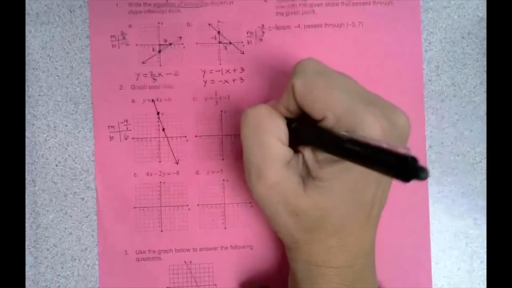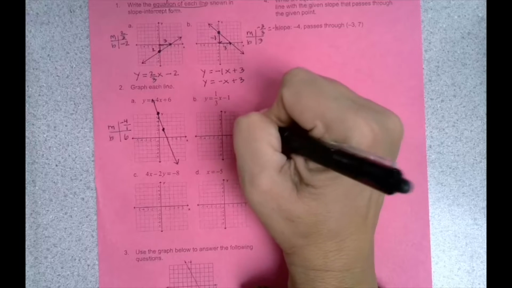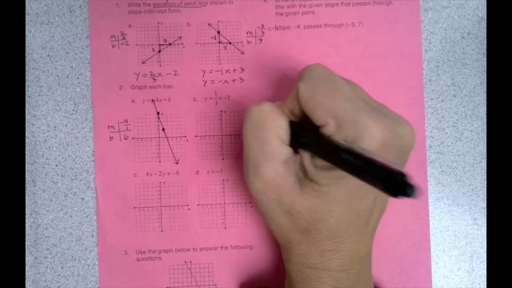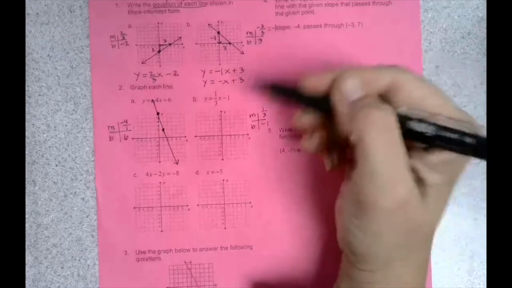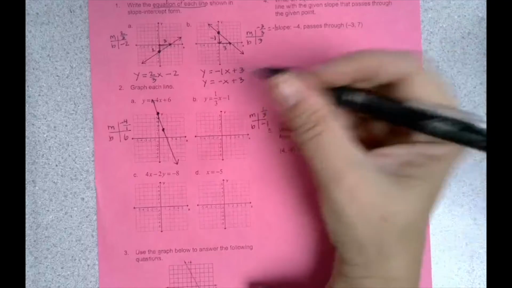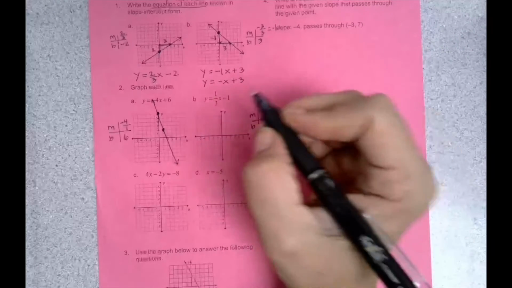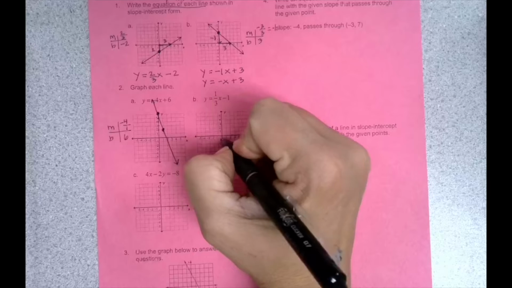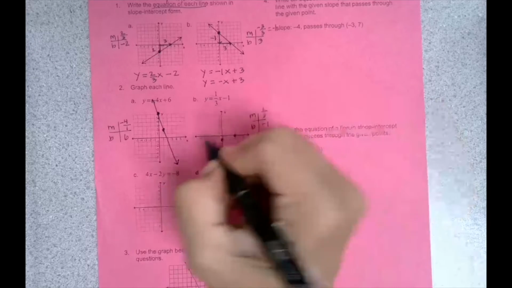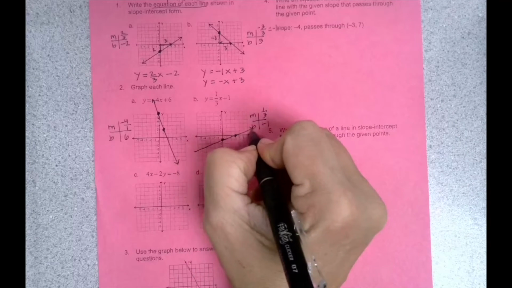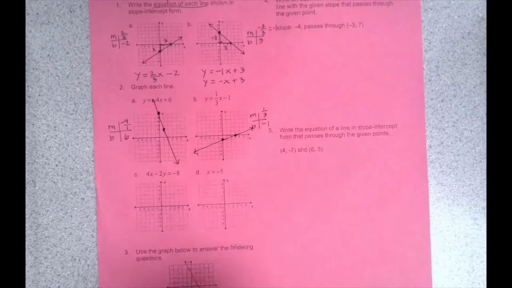And then for this one right here, my slope is 1/3, and my y-intercept is -1, straight from the equation because we're solved for y. So then we're going to go to -1, and we're going to go up 1 over 3. And once you have 2 points, you can make that line.